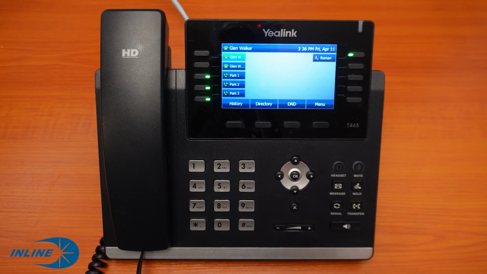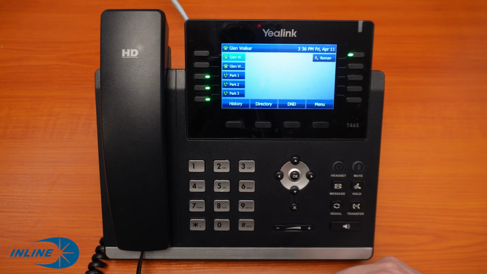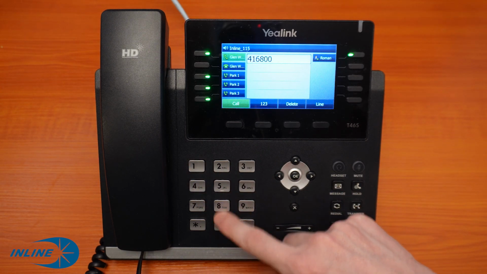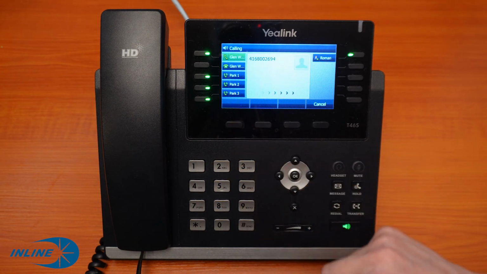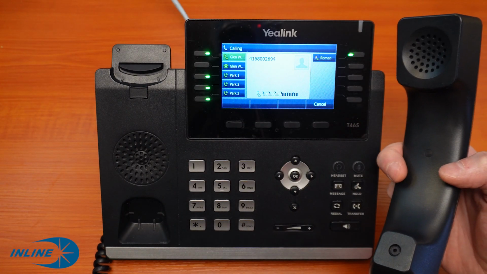Making a call is easy. You don't need to press 9 or 8 to exit like some phone systems. You don't need to dial a 1 before the number. You just dial the number. I'm going to press the call button, and then you just pick up the phone.